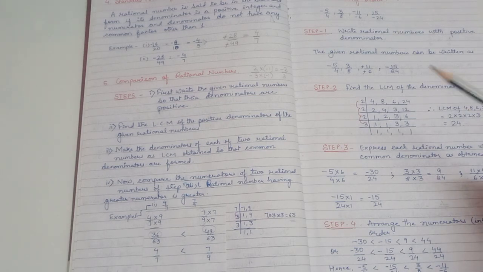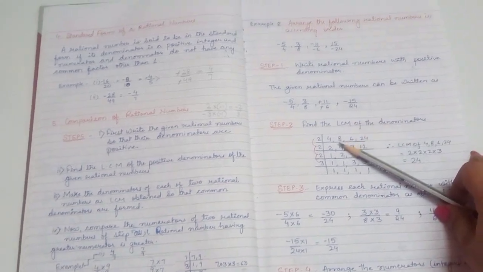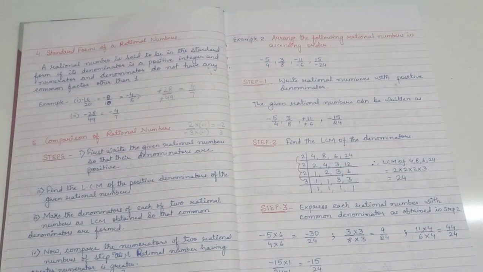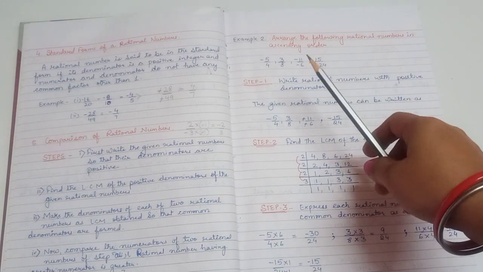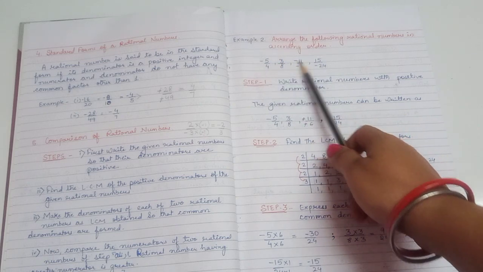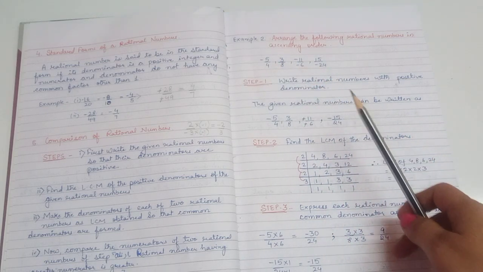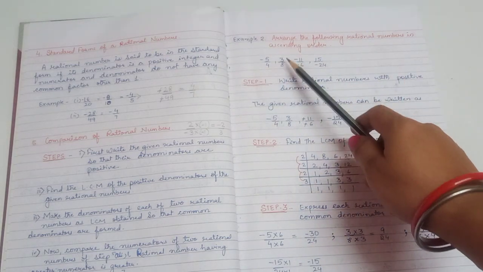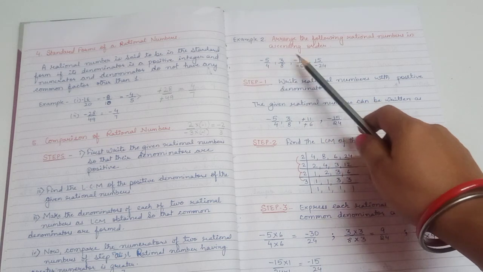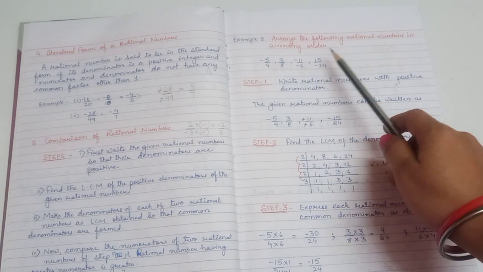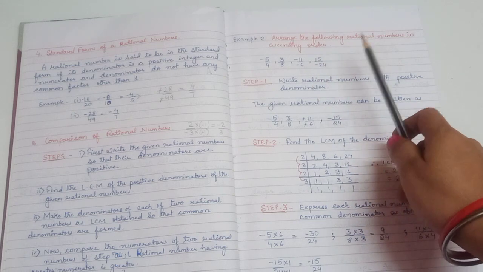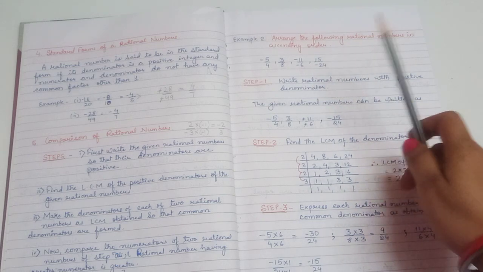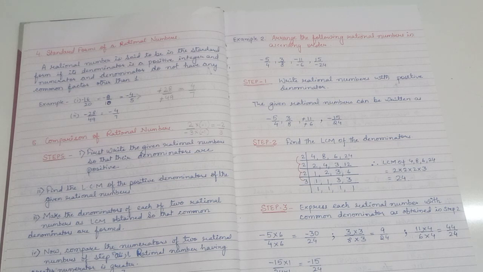Now I am coming to the next part: arrange the following rational numbers in ascending order. These types of questions we generally get in class 7th. Some rational numbers are given. You can see friends that some are negative rational numbers and some are positive rational numbers. Okay, like 3 by 8 is positive, minus 5 by 4 is negative, minus 11 by minus 6 is a positive rational number, and 15 by minus 24 is a negative rational number.